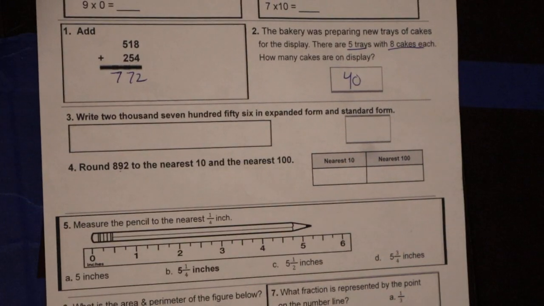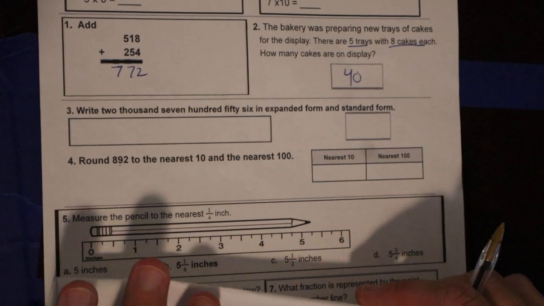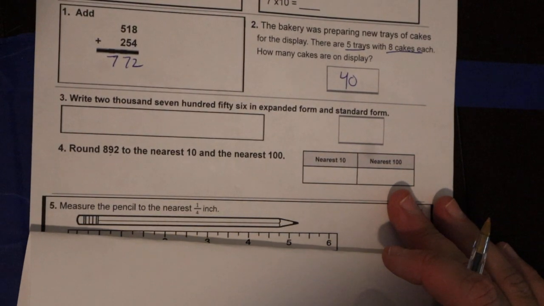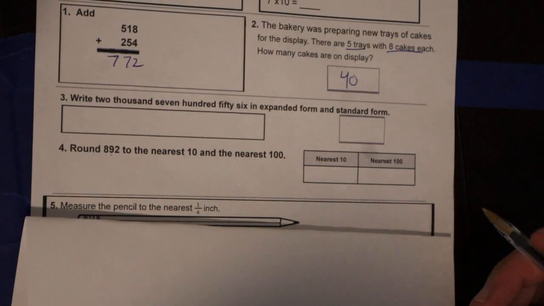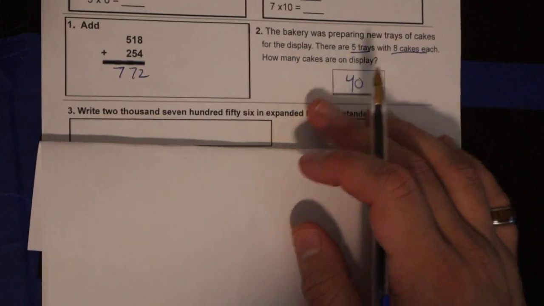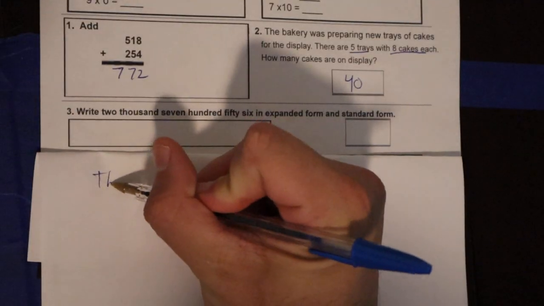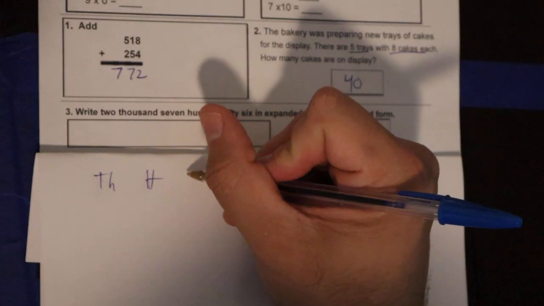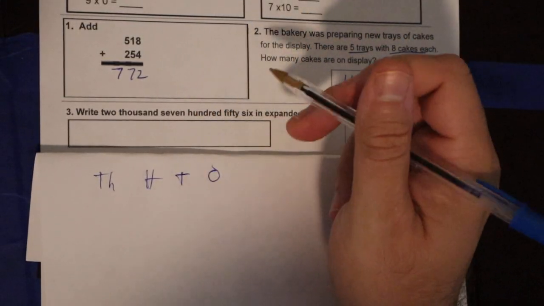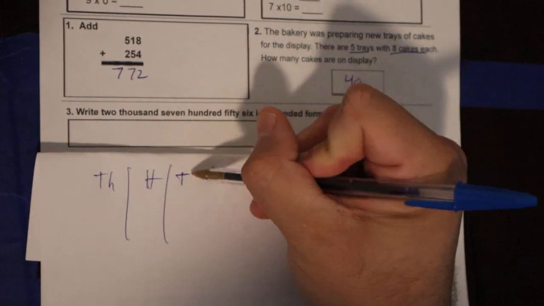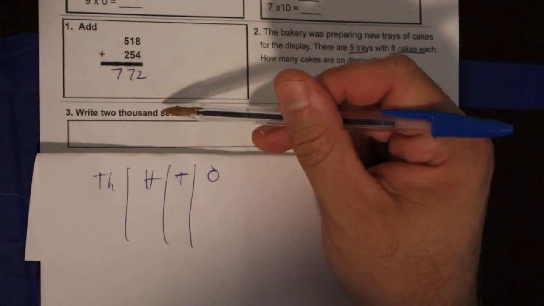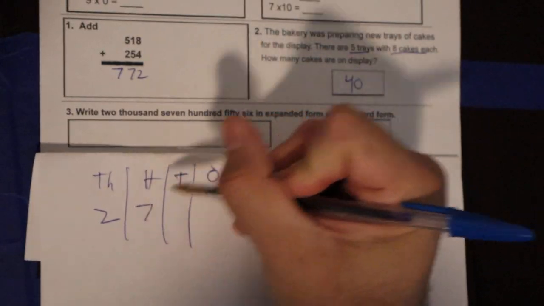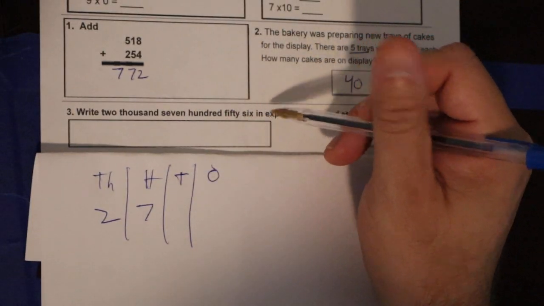Number 3. Write 2,756 in expanded form and standard form. Okay, so let's get our groups together. So we have thousands, hundreds, tens, and then we have your singles. 2,756.